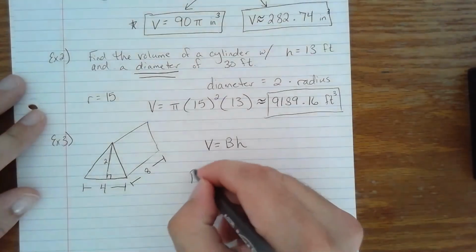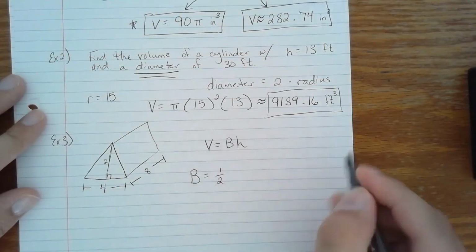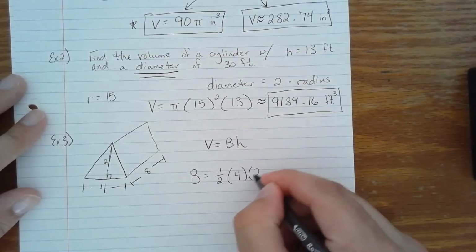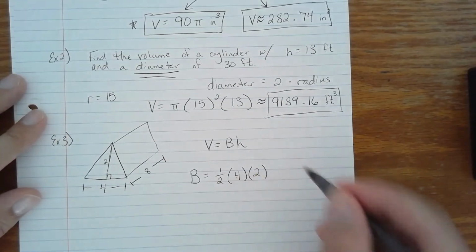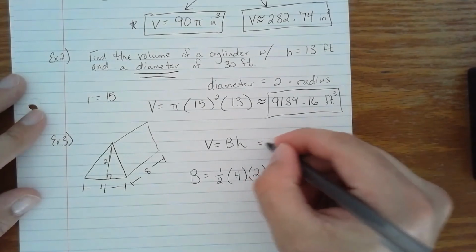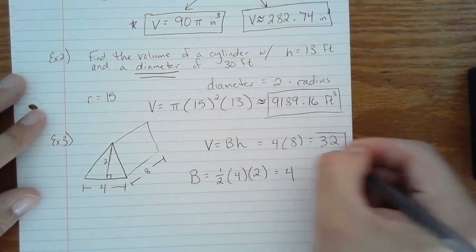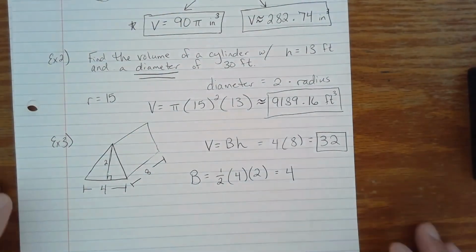So I want to find the area of my base first, just to be on the safe side. We know that for a triangle, the area is 1/2 the triangle's base times the triangle's height. So 1/2 of 4 is 2, times 2, it looks like this would be 4. And our height here that we're going to work with for the actual prism, the depth, is going to be 8. So this is just going to be 4 times 8, which will just be 32. And there we go. Now there's no units for this one again, so I don't have anything that I can say about that one.